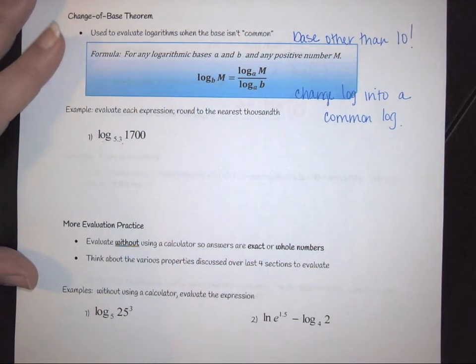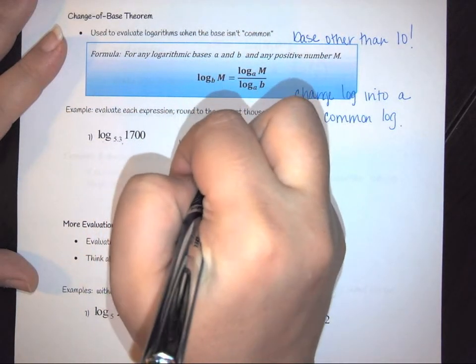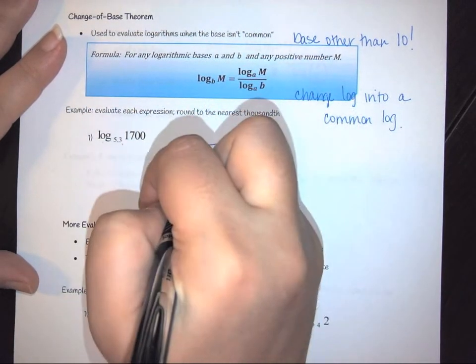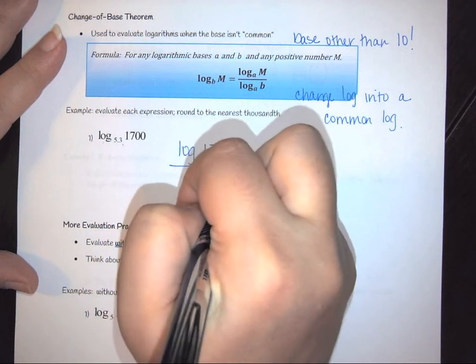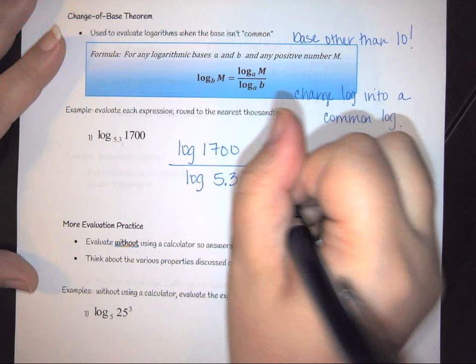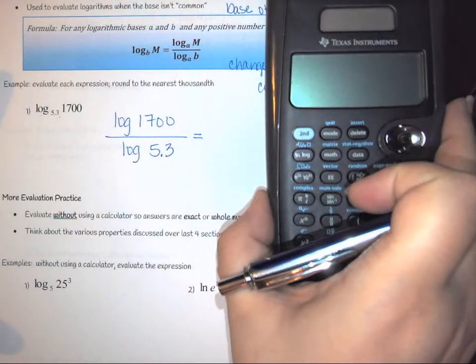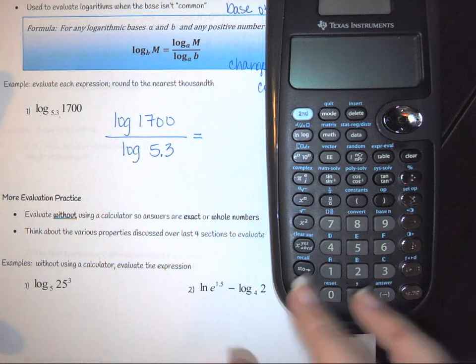I'm going to use the change of base formula that says I can rewrite this to be the log of 1700 over the log of 5.3. Now because this is a decimal, that automatically tells you you shouldn't try solving it on your own. You should use your calculator.